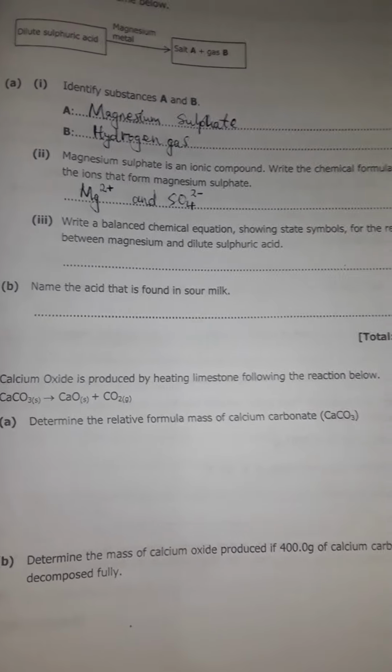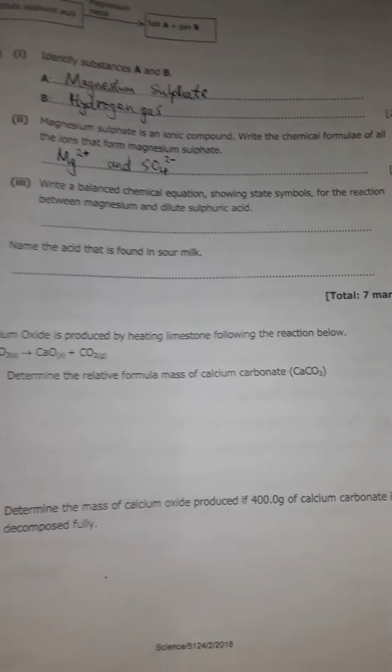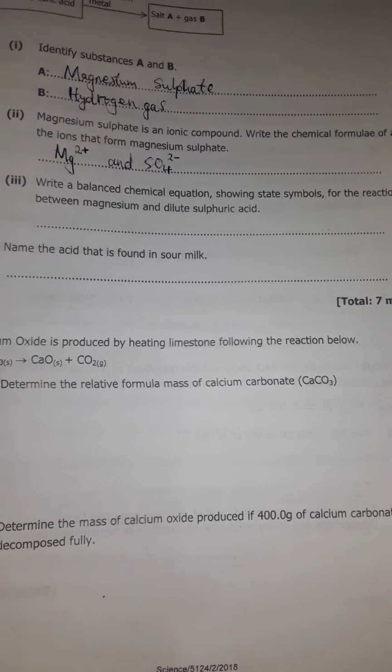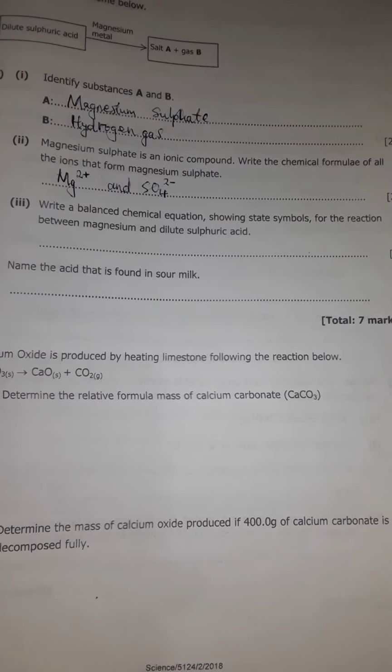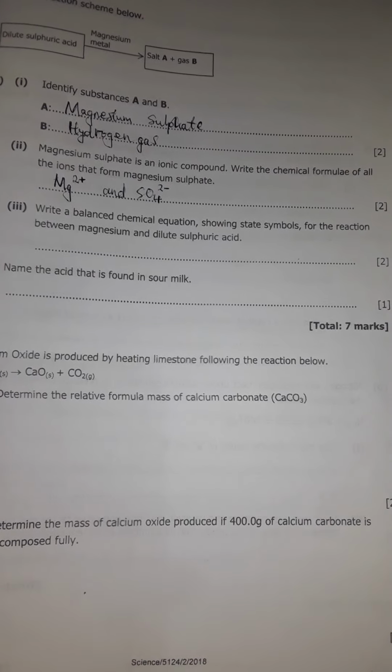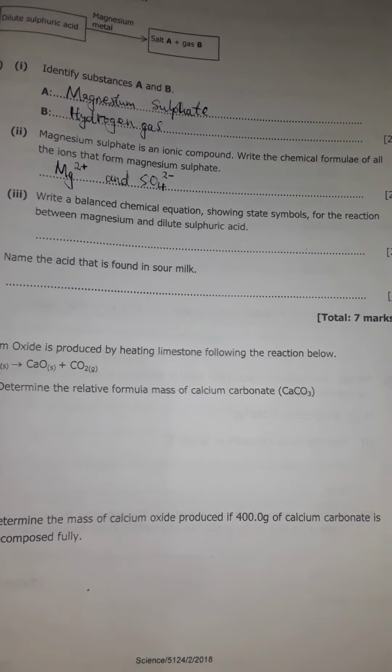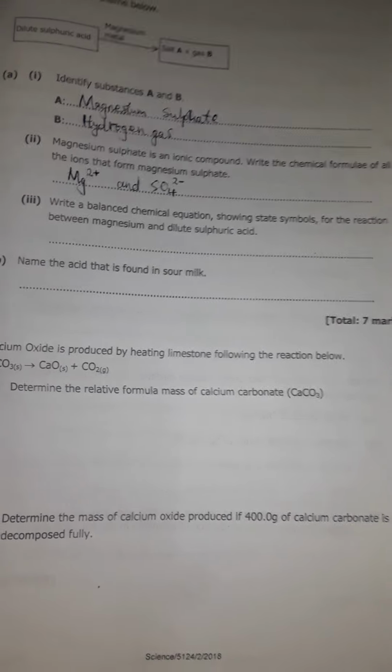All right, we can move on to the next question, which says write a balanced chemical equation. Write a balanced chemical equation showing state symbols for the reaction between magnesium and dilute sulfuric acid.